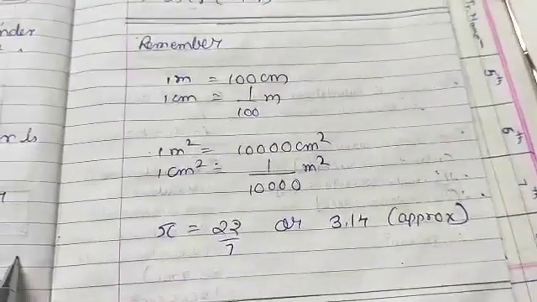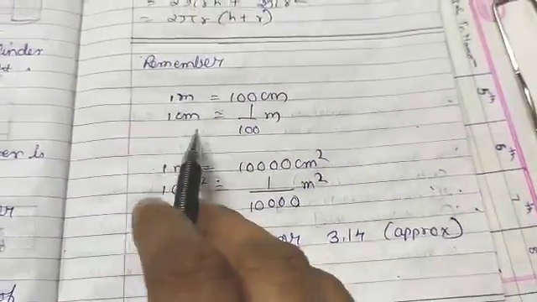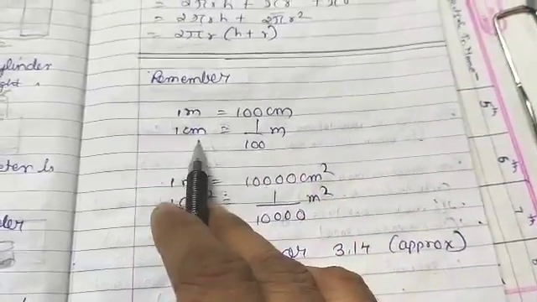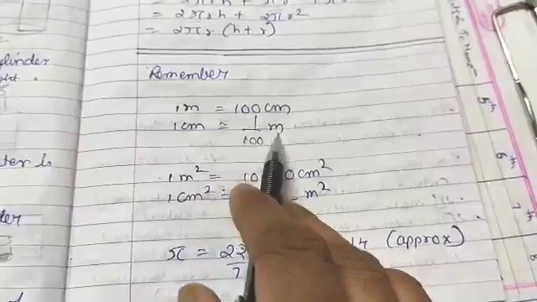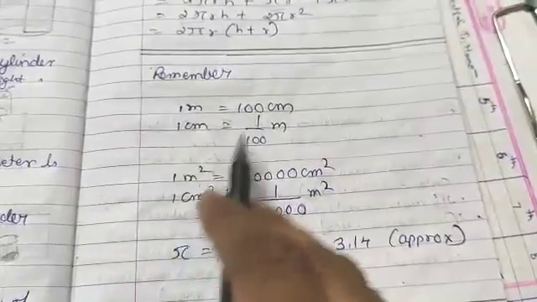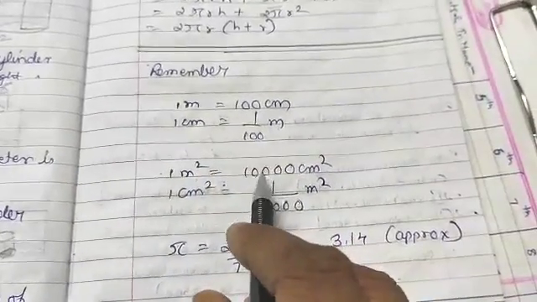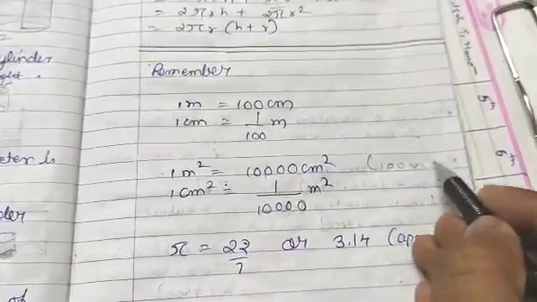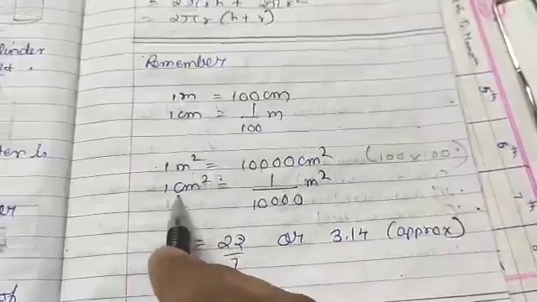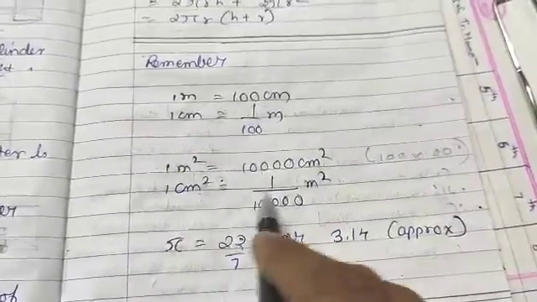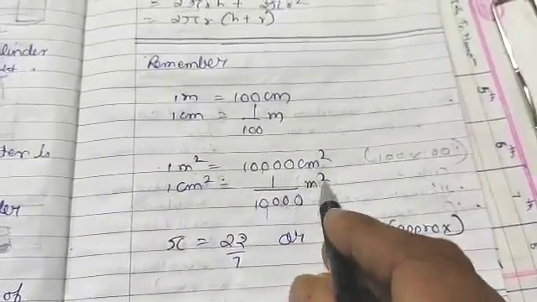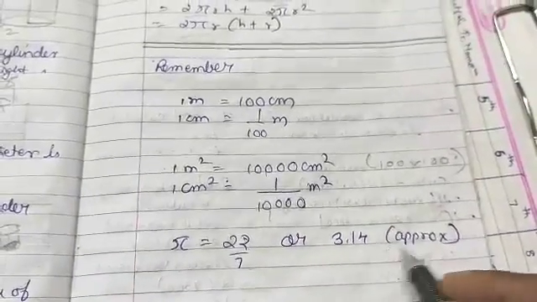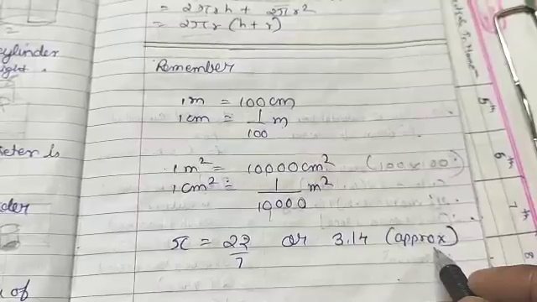Now dear student, you have to memorize the conversion of units. 1 meter equals 100 centimeter, we all know. In the same way, 1 centimeter will be 1 by 100 meter. 1 meter square equals 100 into 100, which gives 10,000 centimeter square. In the same way, 1 centimeter square equals 1 upon 10,000 meter square. The value of pi is 22 upon 7 or 3.14 approximately. This you have to memorize.